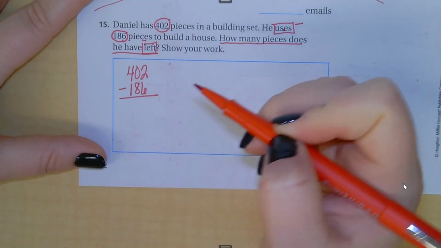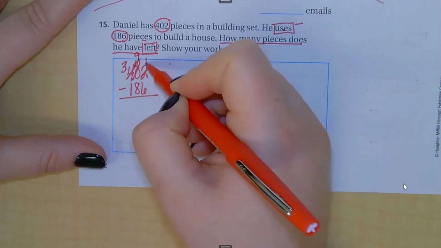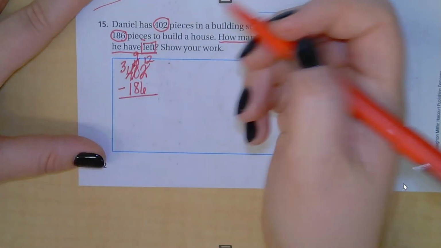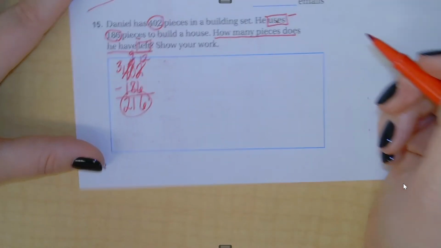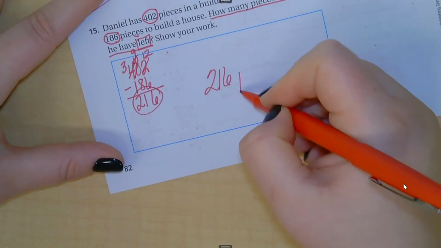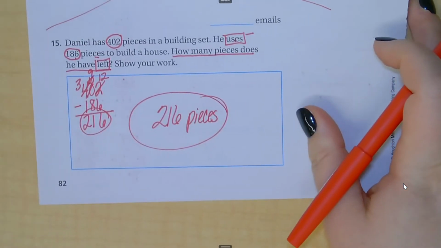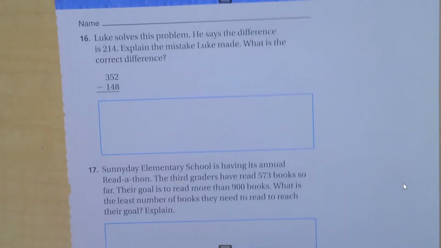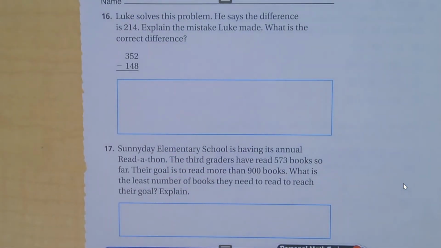2 minus 6, I can't do it. My neighbor can't help me. Let's regroup. All right, I'm ready to go. Okay, I showed my work. So let's write the answer. 216 pieces. I'm going to circle it so they can find it. Okay, one more page. Grab page 83. Okay, here we go. You ready? You got your page 83.